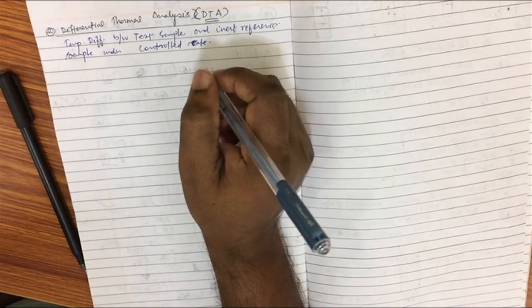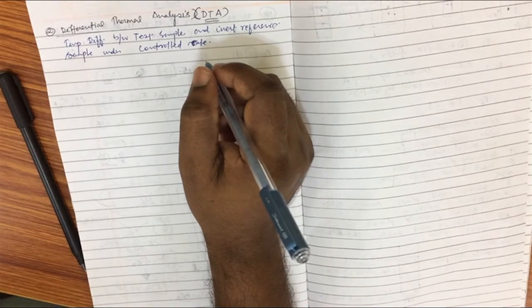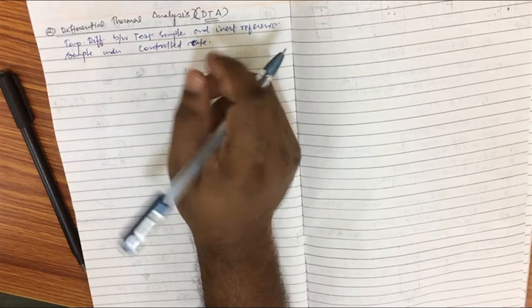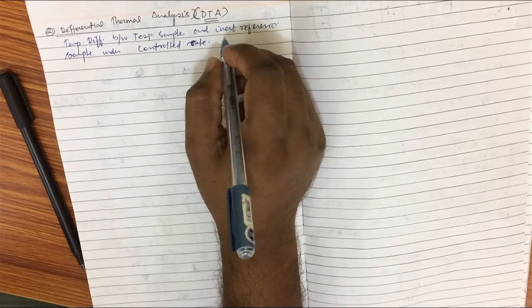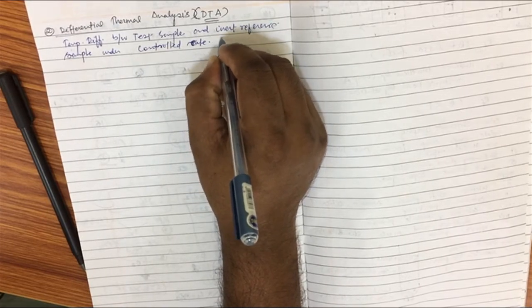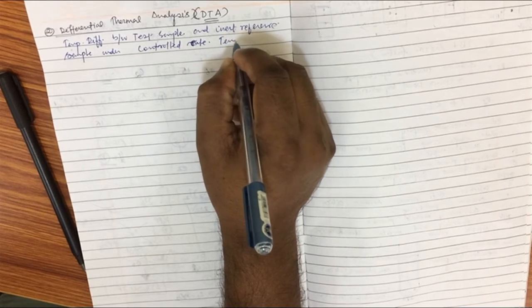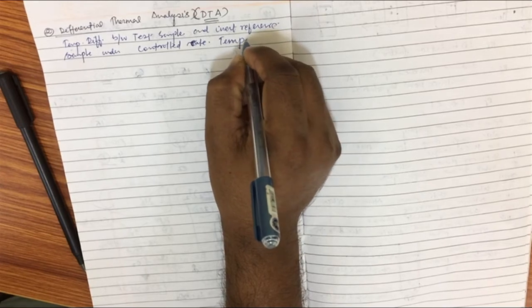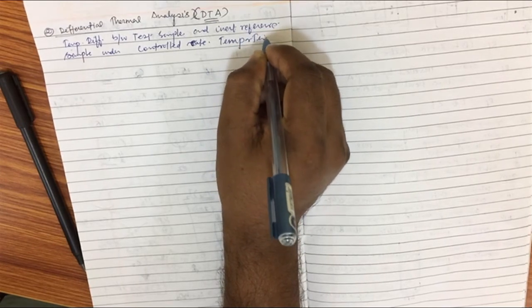Okay, and this data is recorded as a function of time, a function of temperature or time. Okay.